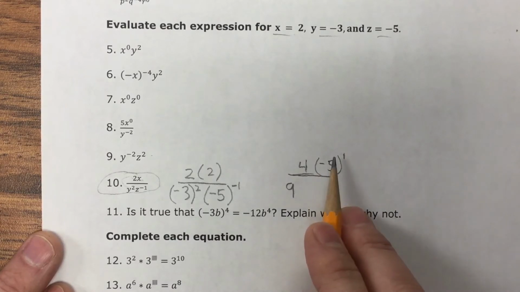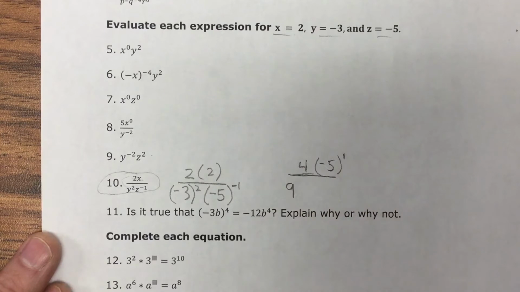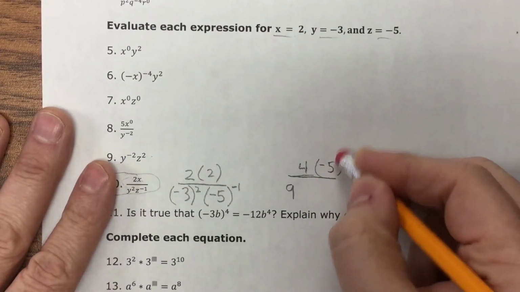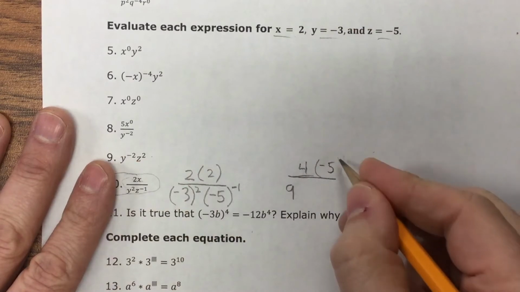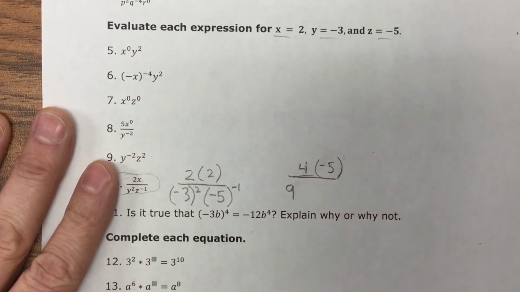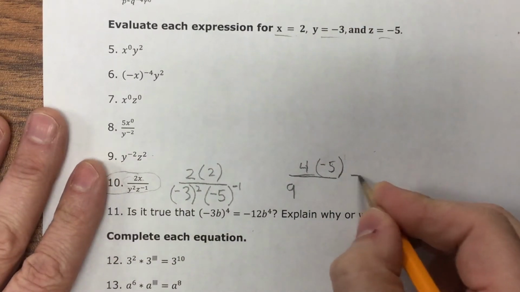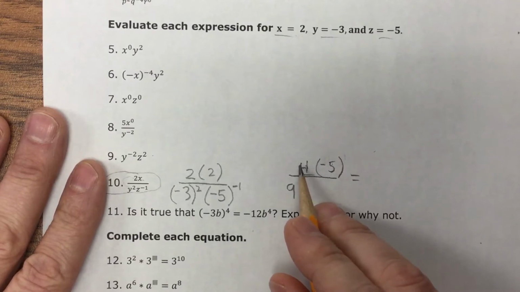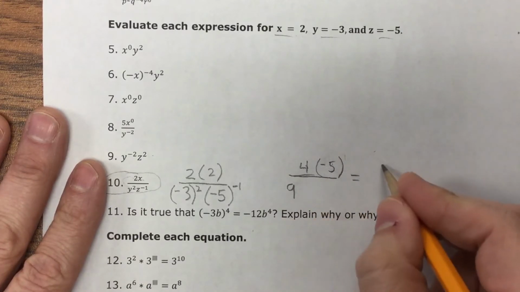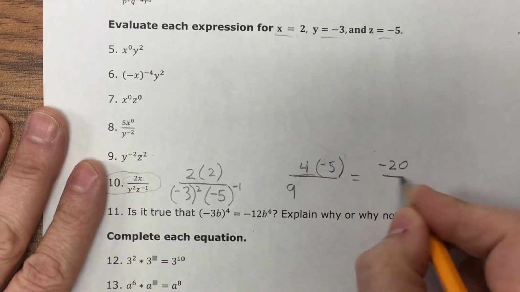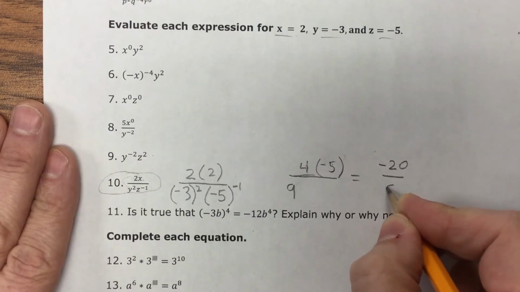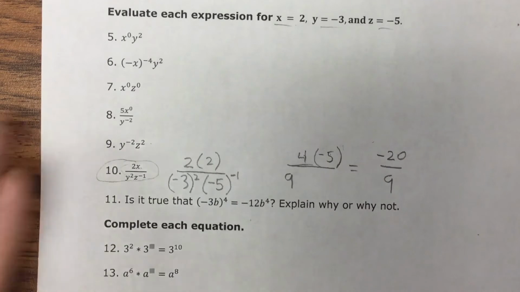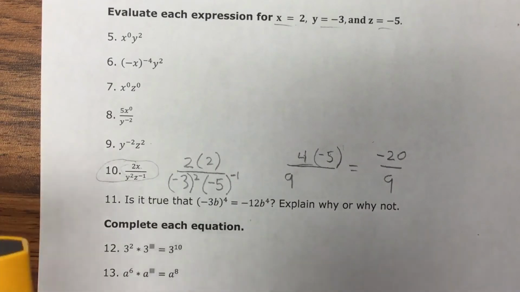Anything to the +1 power is just like saying I have one instance of -5. So the parentheses aren't really needed unless you want to keep them to show that you're multiplying these two. When we multiply that, 4 times -5 gives me -20. And on the bottom, we have 9. So -20 over 9.